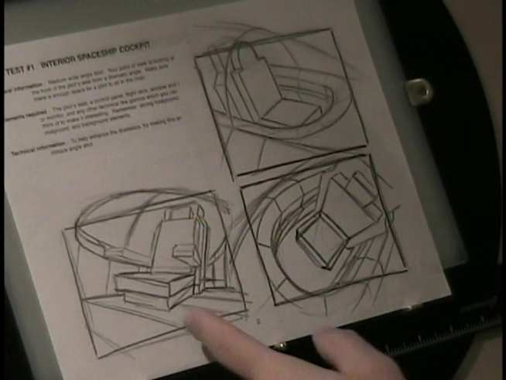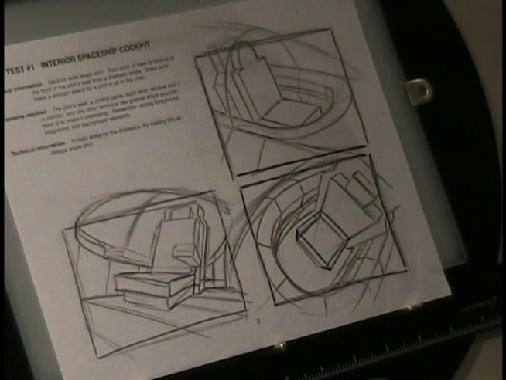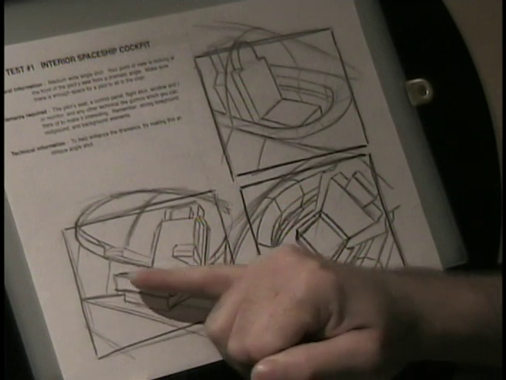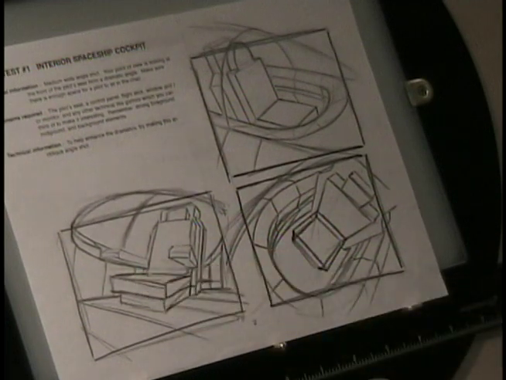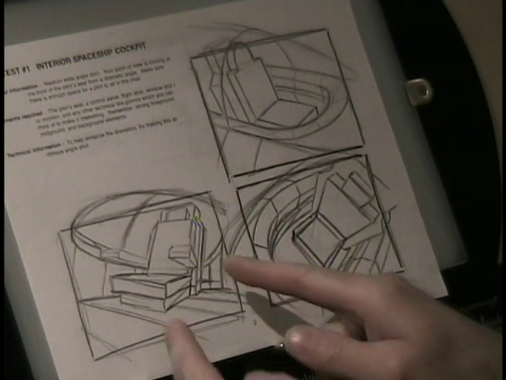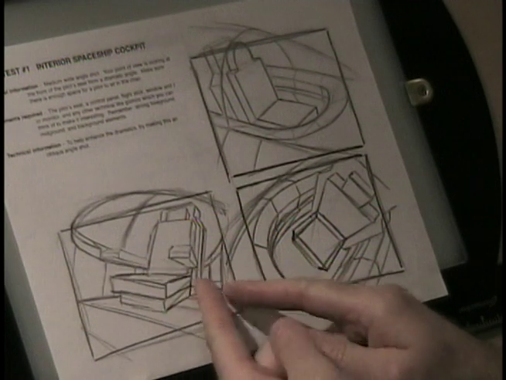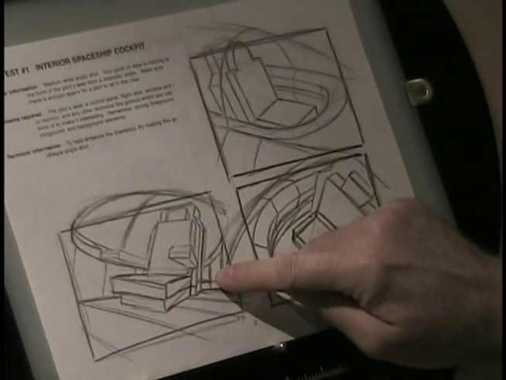In this next view, we're seeing a very low horizon line. The horizon line is roughly in and around this area right here. And it's again a 3/4 front view, but it's favoring more of the straight on front view. You can see that the vanishing points are coming down very sharply to a point somewhere roughly in about here.